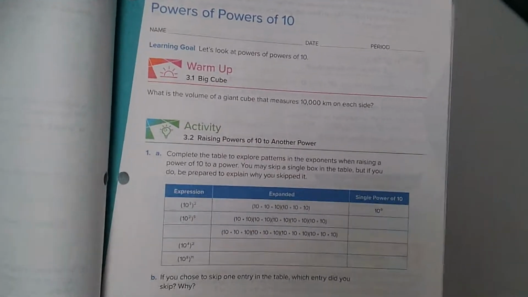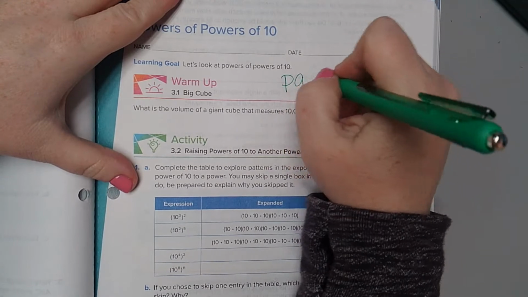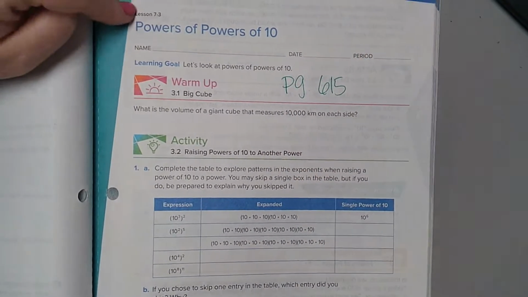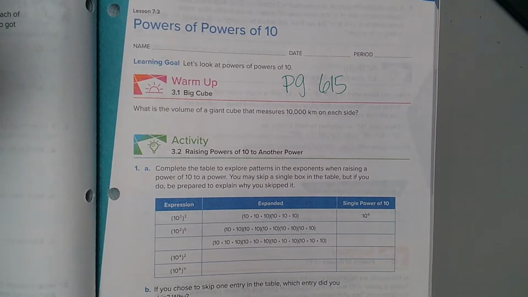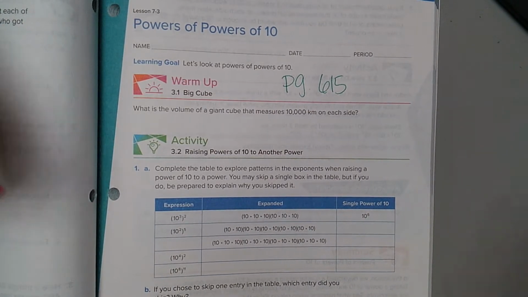All right, we are on page 615. We are on Unit 7, Lesson 3, powers of tens. So we'll have a power of 10 raised to a power.